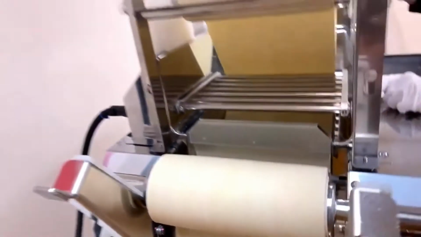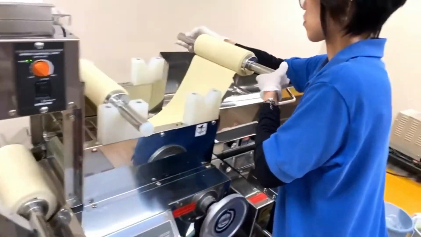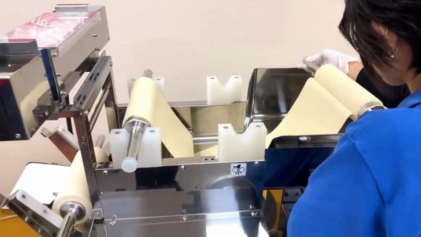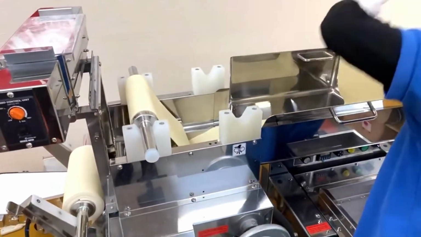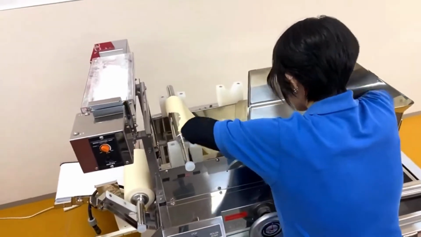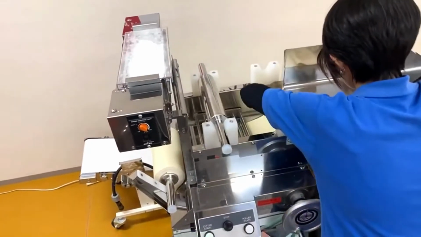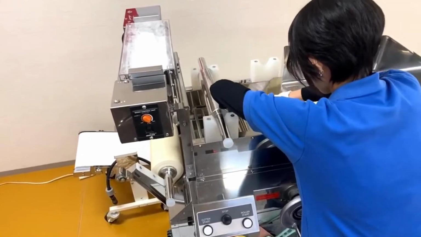So now we're doing this process I call the combining process. We're still in the process of developing gluten, and basically combining two separate sheets of dough that we made, so compounding them through a set of rollers.